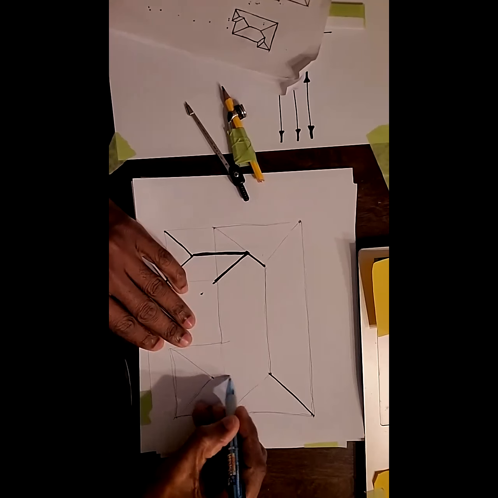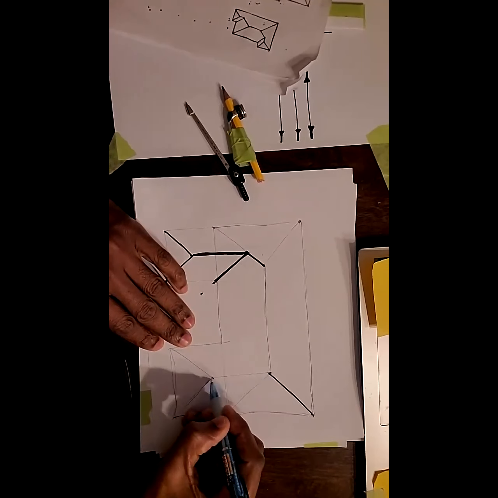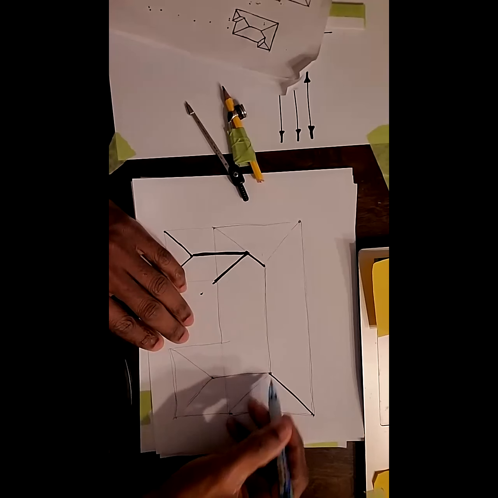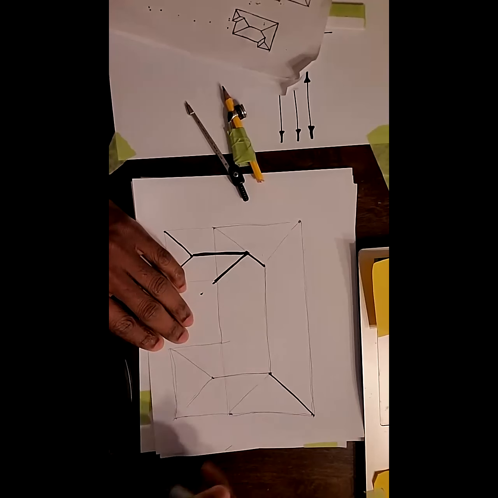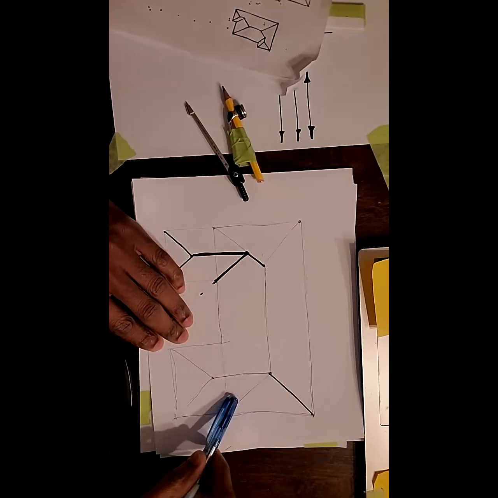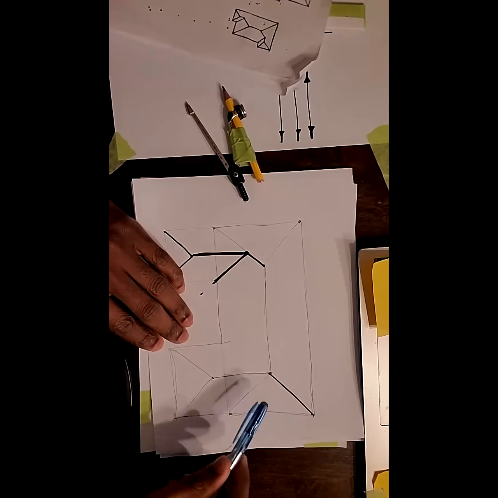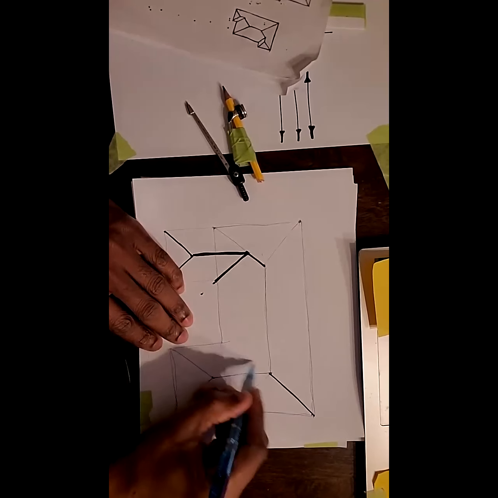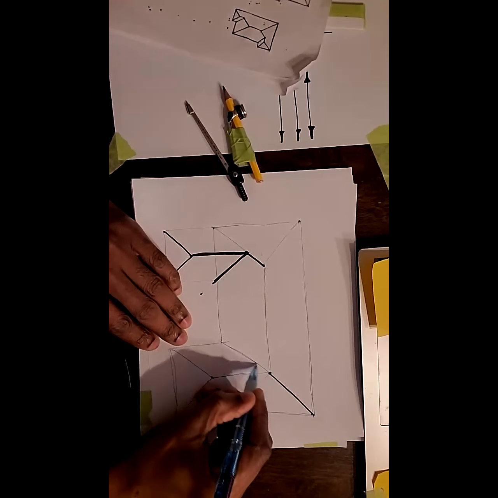In some cases, like in this case, the parallel line ends right at this point, which means that this line doesn't exist or will not be drawn. We're going to delete this one. Then we're going to join from here to this point right here to this point here.